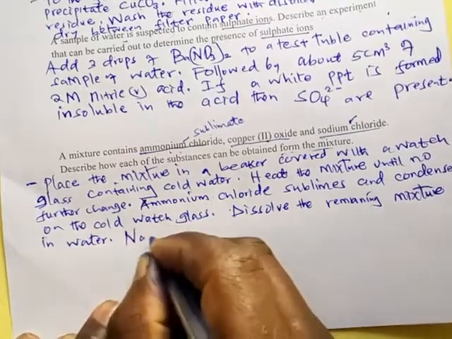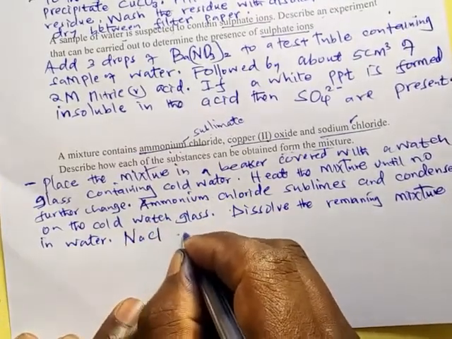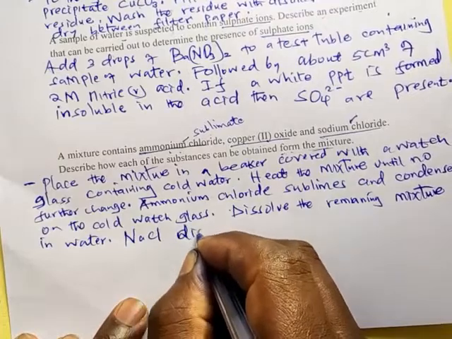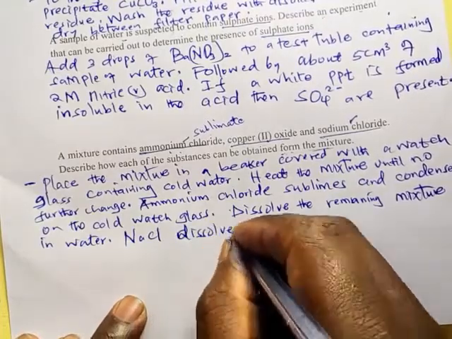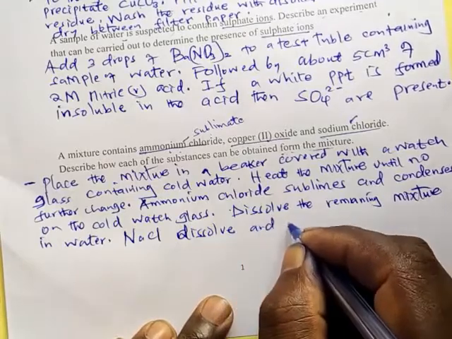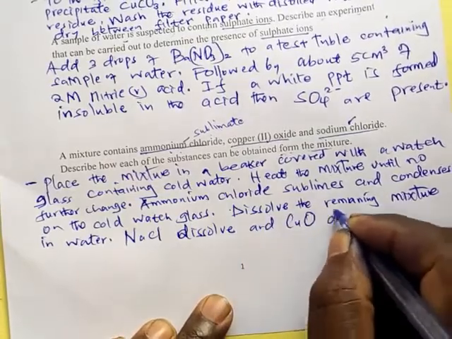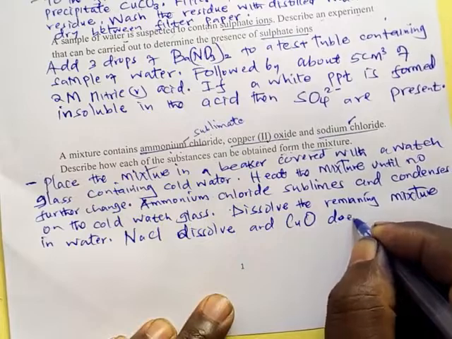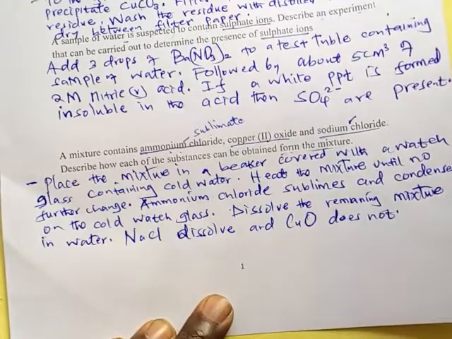So sodium chloride dissolves and copper 2 oxide does not.